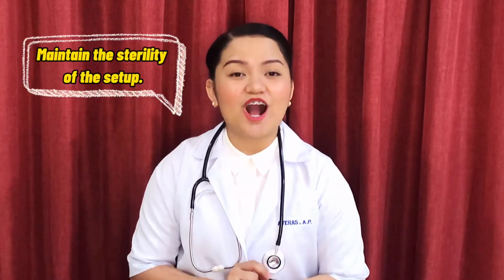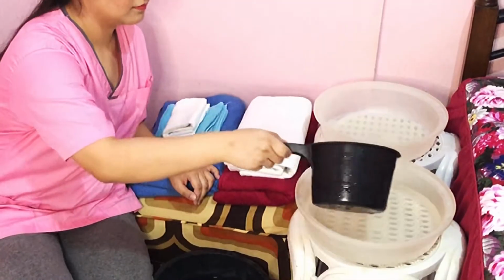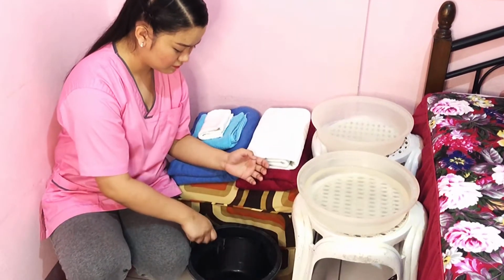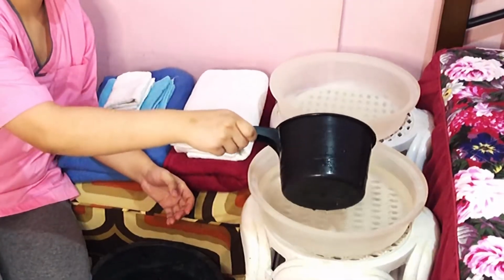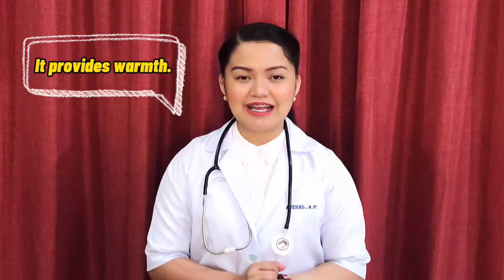If an IV is present on the client's upper extremity, be sure that IV delivery is uninterrupted and that you maintain the sterility of the setup. Fill the basin about 2/3 full of warm water. Water at proper temperature relaxes him or her and provides warmth. Water will cool during the procedure.